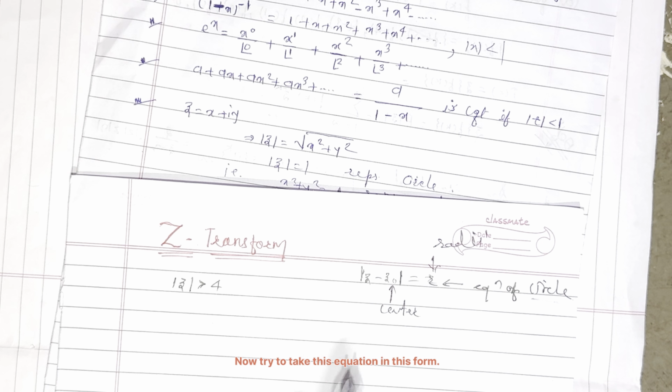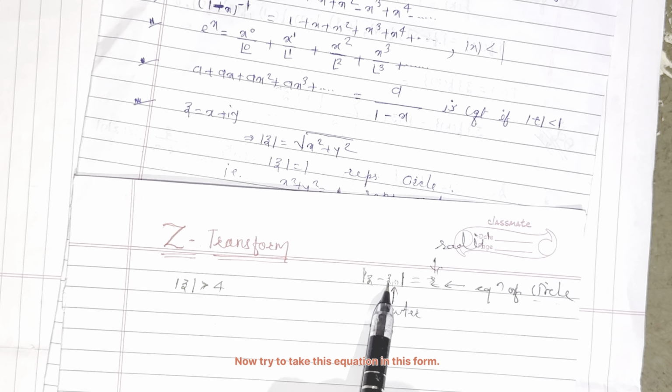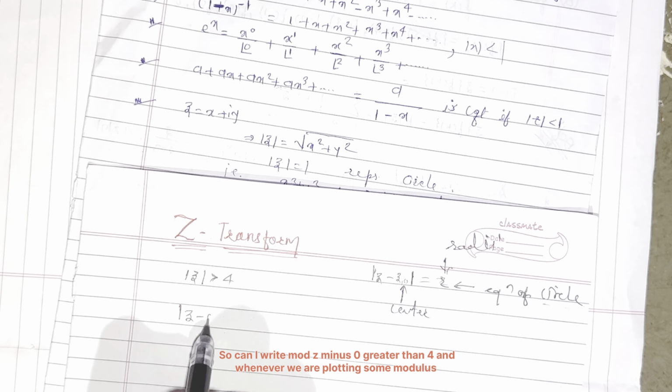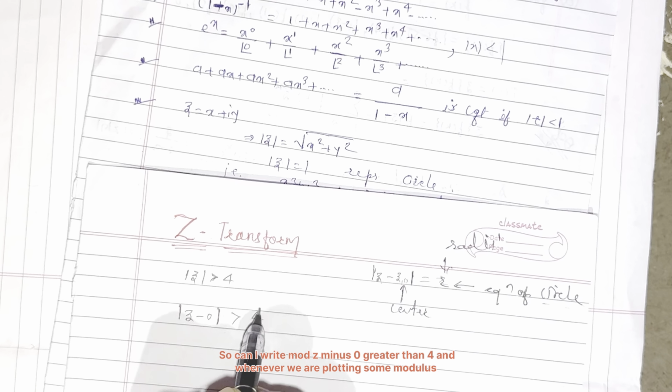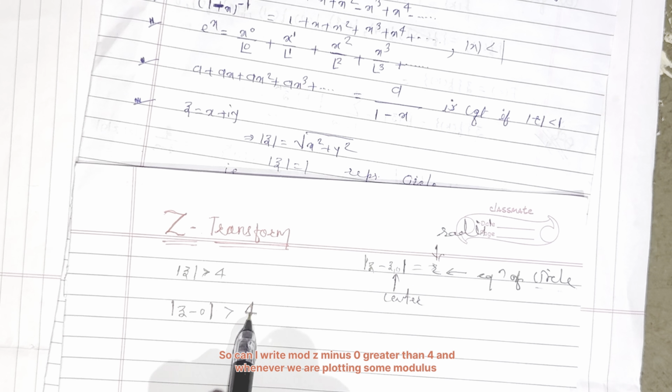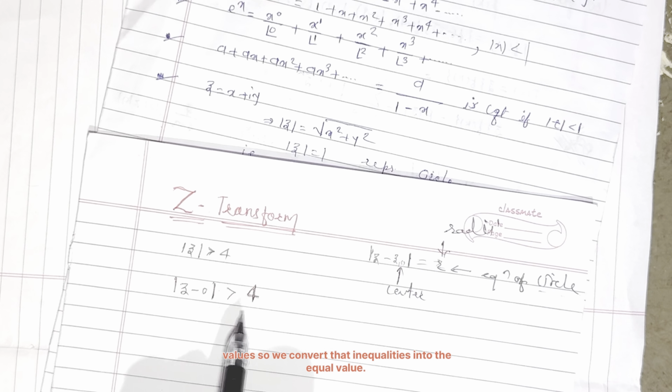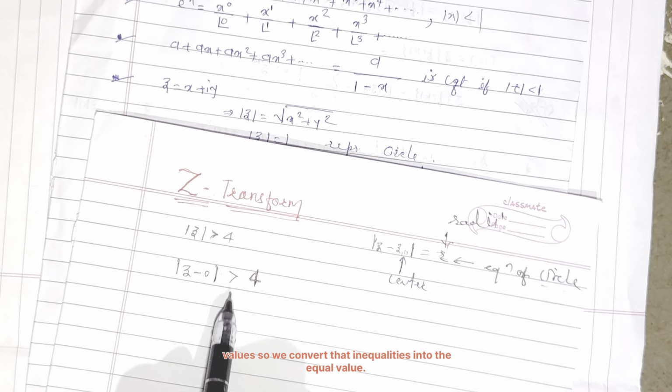Now try to take this equation in this form. Can I write mod z minus 0 greater than 4? Mod z minus 0 greater than 4. And whenever we are plotting some modulus values, we convert those inequalities into the equal value.